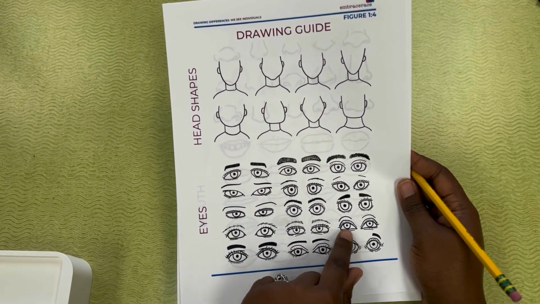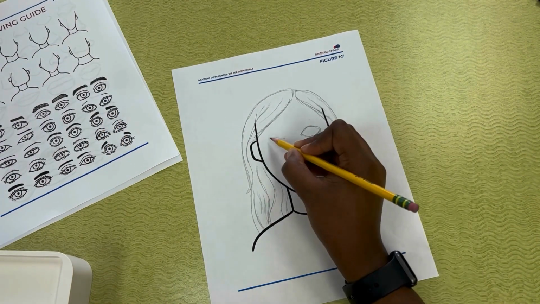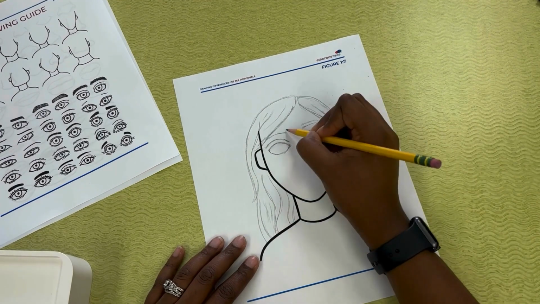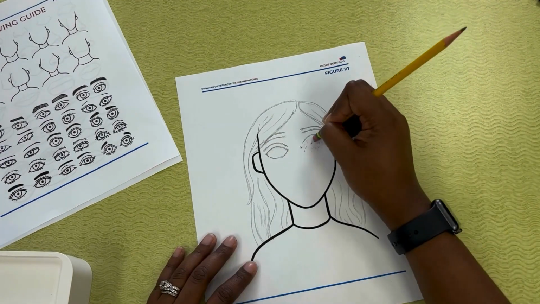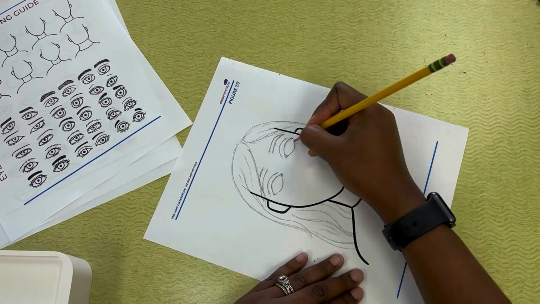As you're drawing, you don't want to get caught up in trying to perfect every single shape of every feature. You also want to spend some time trying to reflect on the personality of the person that you're drawing. There are so many parts of my personality that I want to show in my self-portrait.